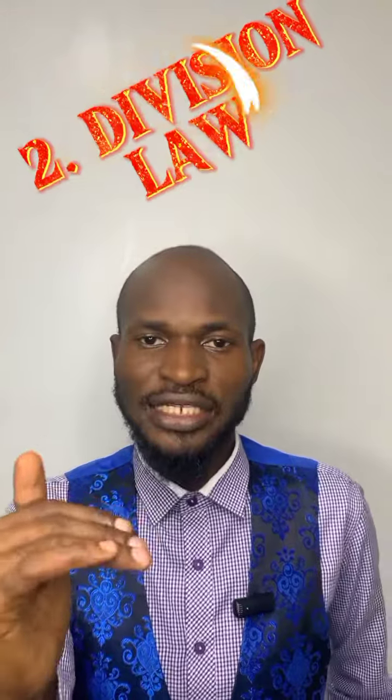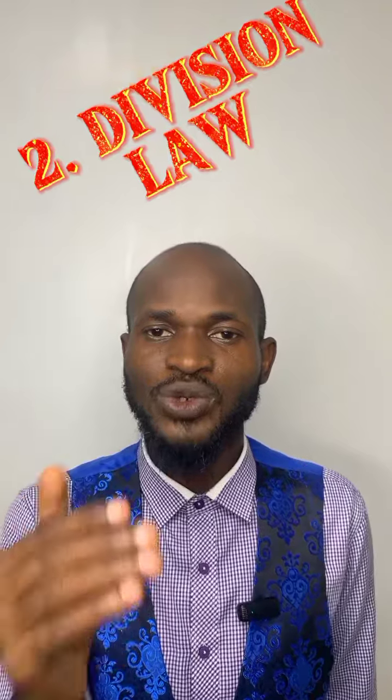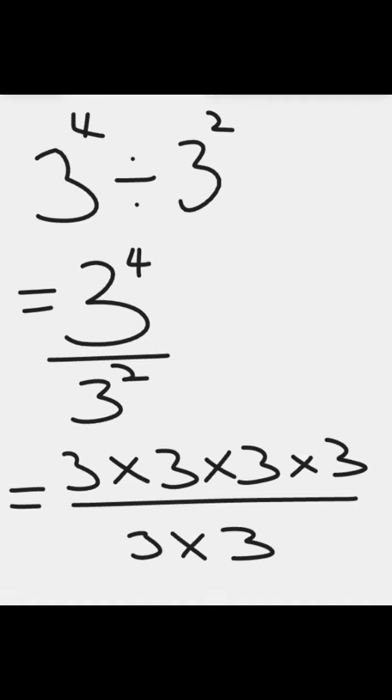Now, the division law is as important as the multiplication law. Let's look at this simple example. If I ask you to divide 3 raised to the power of 4 by 3 raised to the power of 2, that is the same thing as saying 3 raised to the power of 4 over 3 raised to the power of 2.